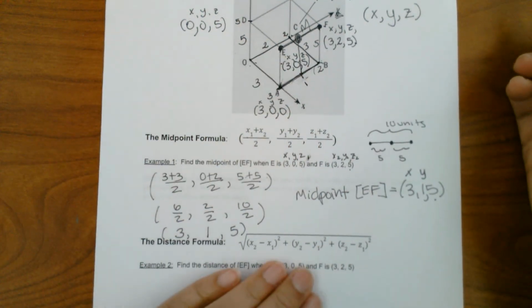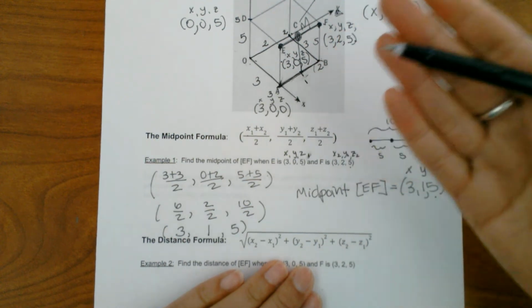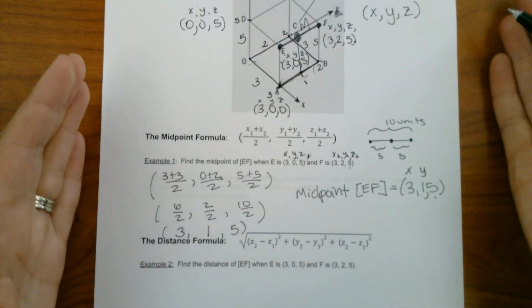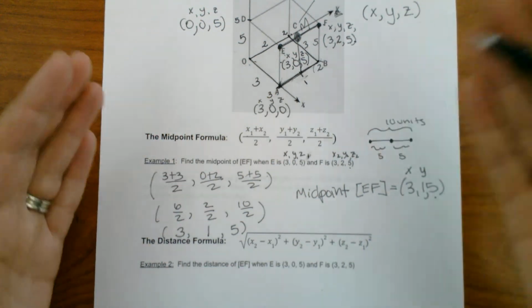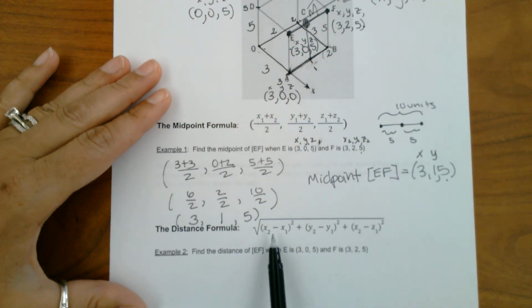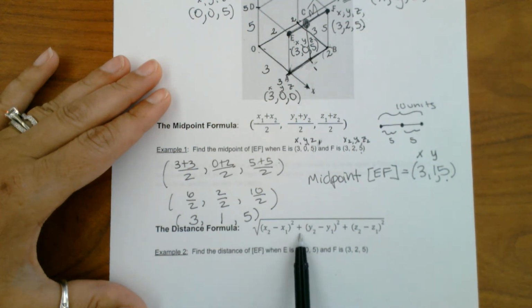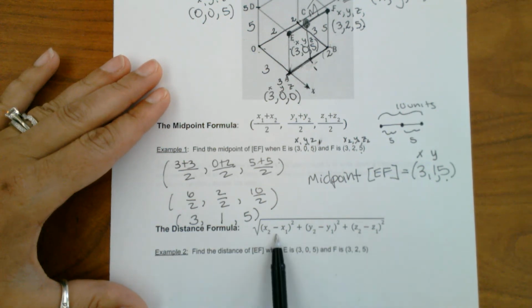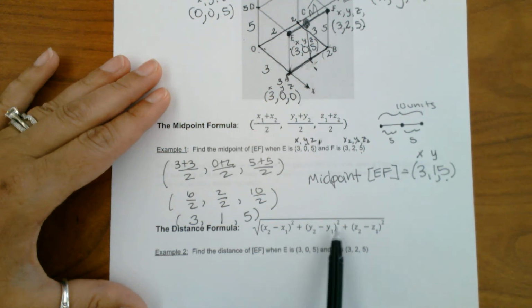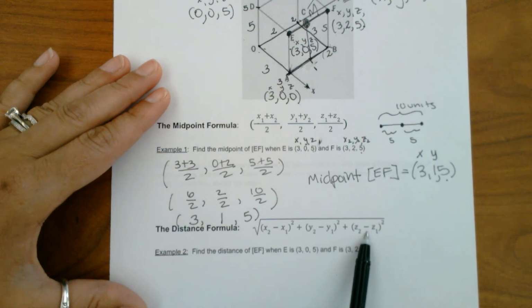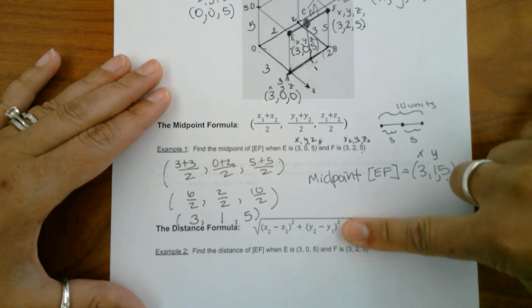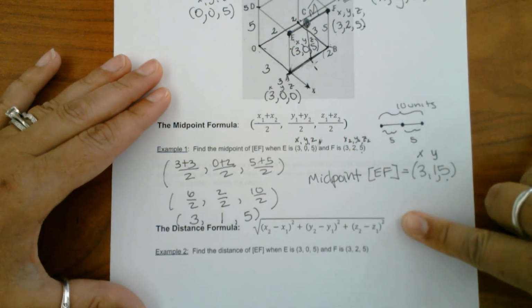But let's use a distance formula, because if we didn't have a picture, if it wasn't as easy to count, we are going to need some other method of finding the distance, which is helpful. Okay, distance formula, square root of x2 minus x1 squared plus y2 minus y1 squared plus z2 minus z1 squared. So we're going to take the x values and subtract them, square it. Take the y values and subtract them, square it. Take the z values and subtract them, square it. I hope you realize that this is just the distance formula, except we have another dimension added on.